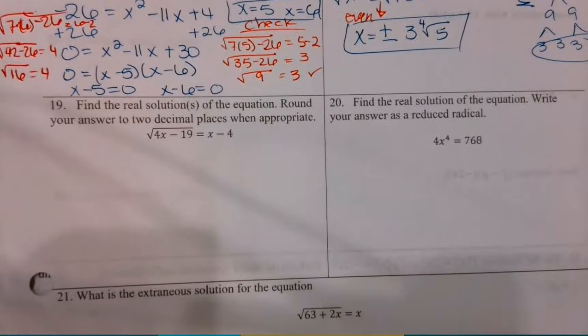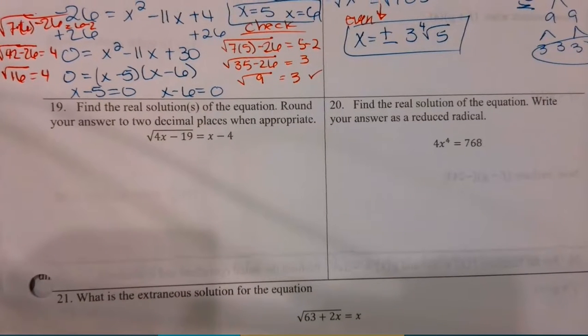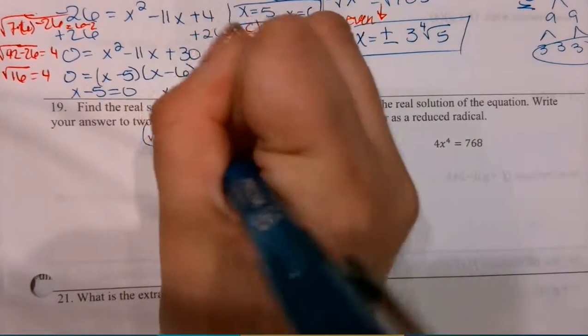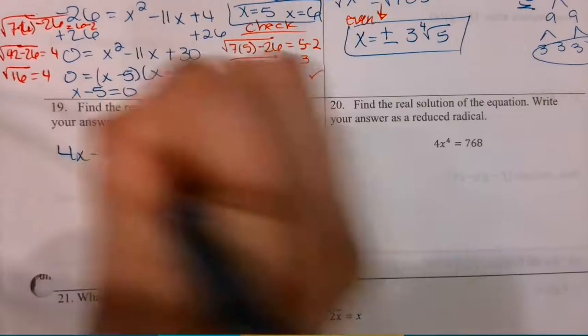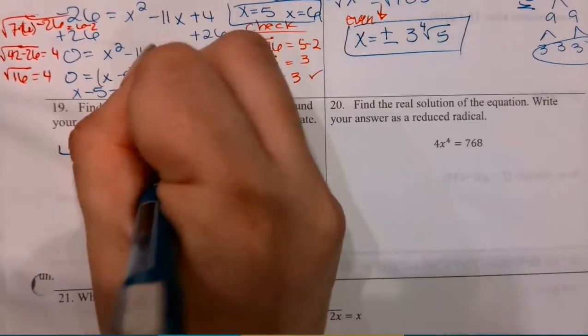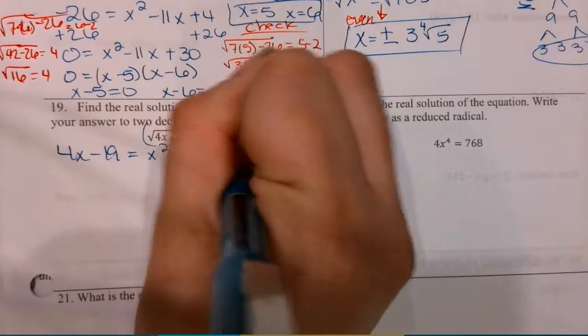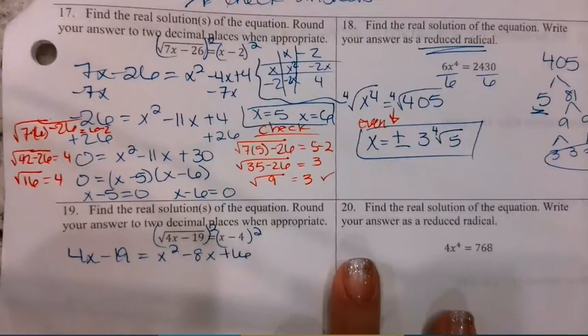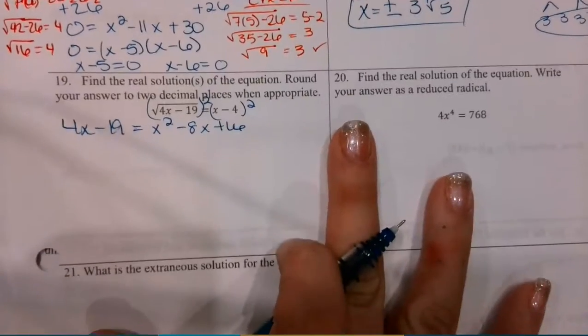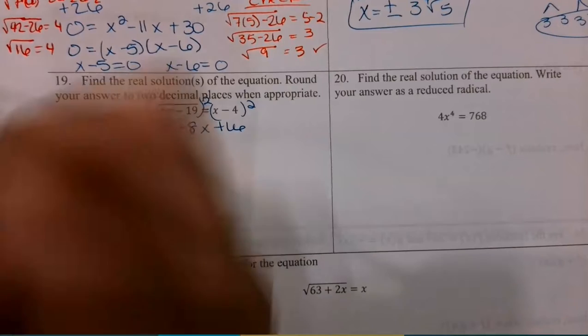Okay. Number 19 is like 17. I want to start by squaring both sides. I get 4x minus 19. x minus 4 squared is x squared minus 8x plus 16. If you want to know how, you can double check my work by doing the box method.